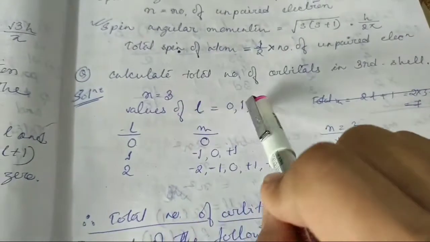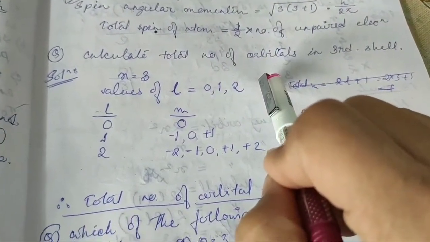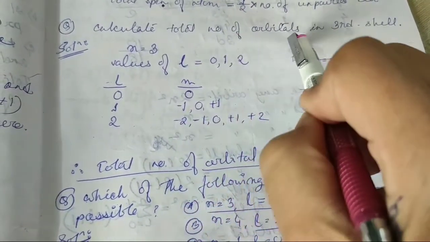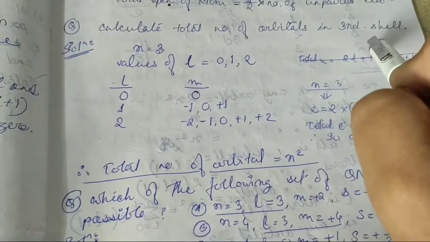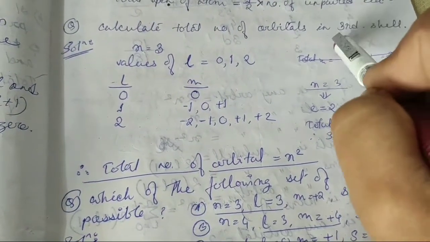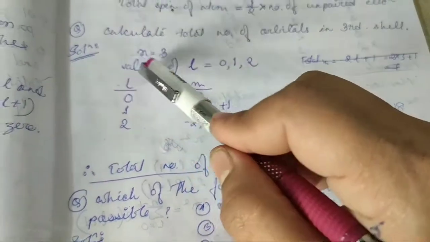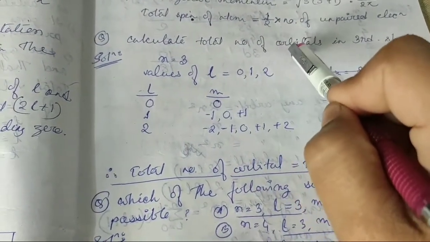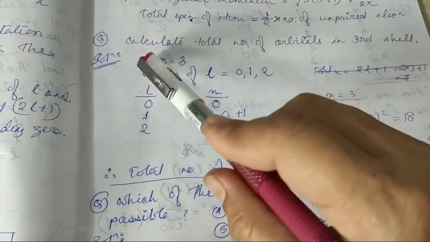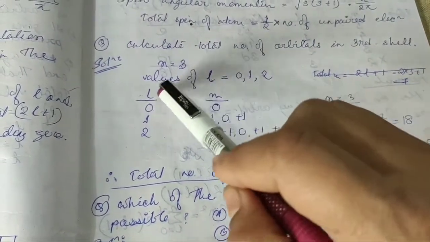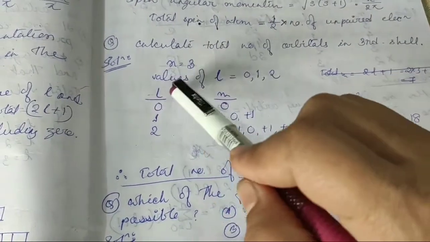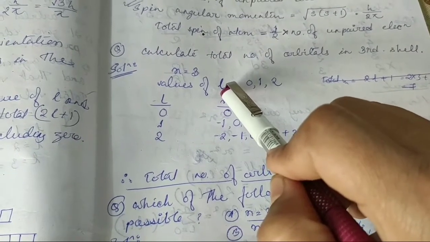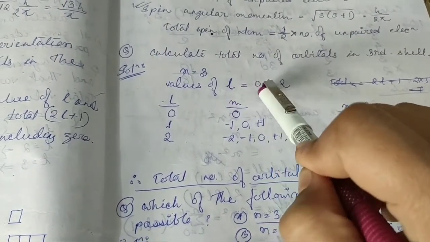Before that, we will see a very small problem like this. Suppose it is asked, calculate total number of orbitals in the third shell. Third shell means n equal to 3. So now you are asked about the number of orbitals. So for n equal to 3, if we see manually what are the values of L, it can vary from 0 to n minus 1. That means what are those?